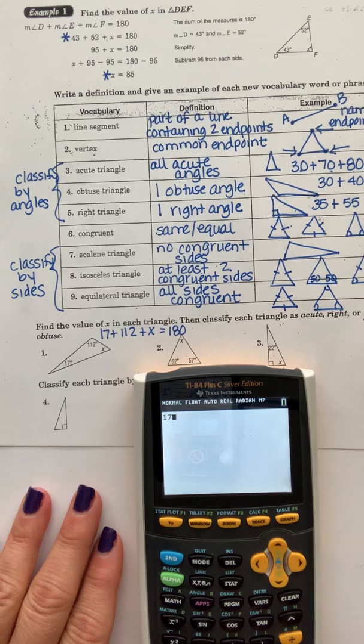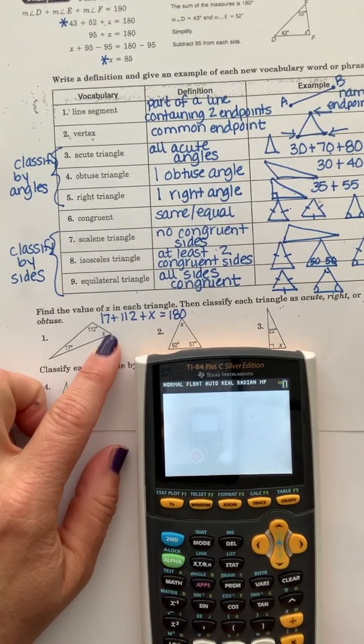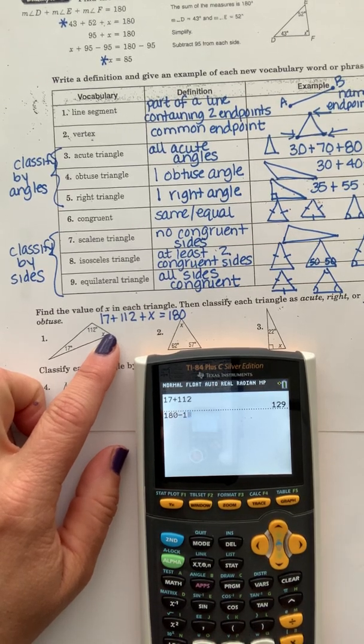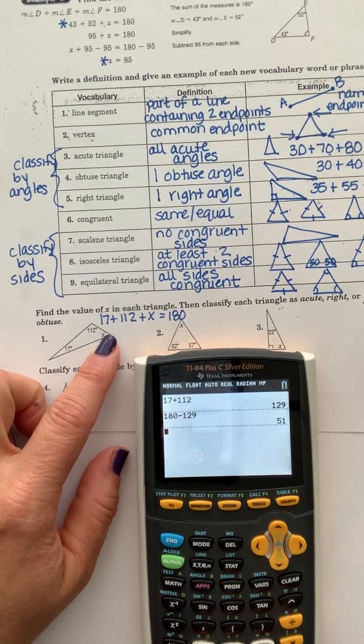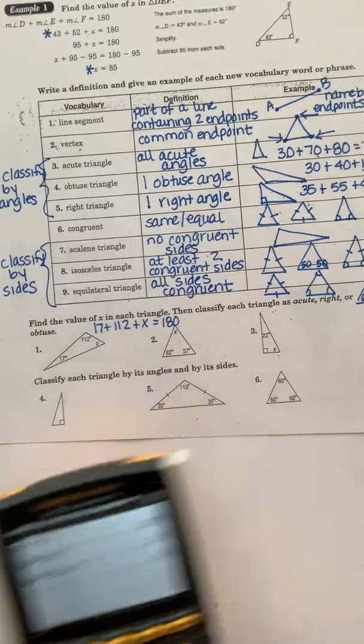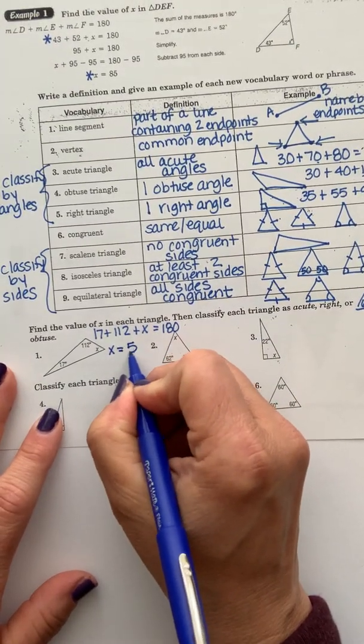You could say 17 plus 112, and then 180 minus 129 and get your answer that way. You could put 180 and subtract the 112 and subtract the 17 and get it that way. That's up to you. You're allowed to use a calculator on these, so that would be fine.